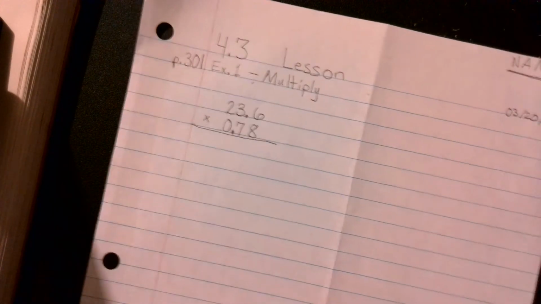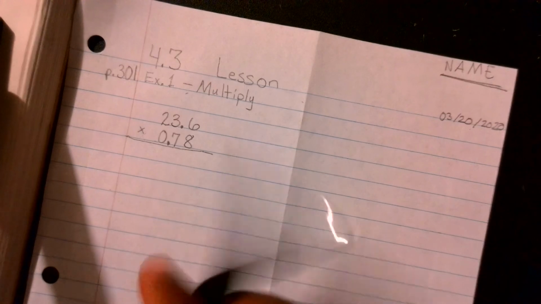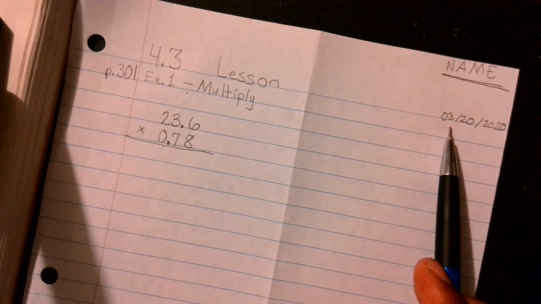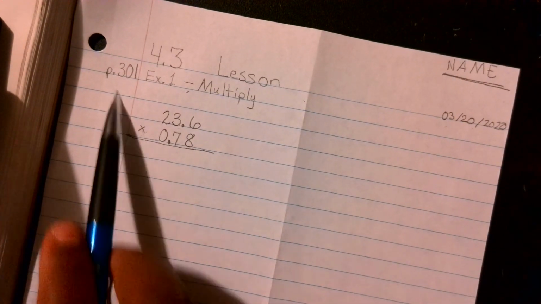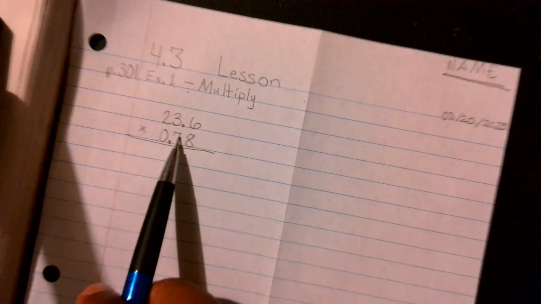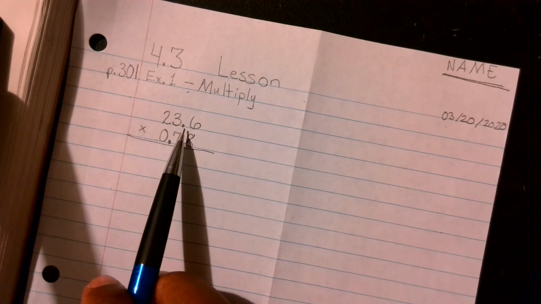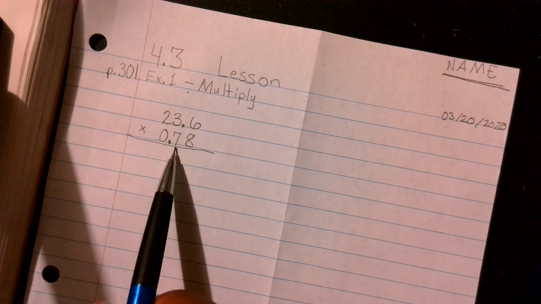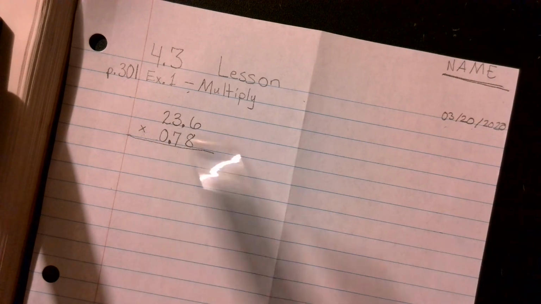Hola. Alright, so we're going to do 4.3, the lesson. Of course, your paper should be set up so that you have your name and the date here in the top corner. The page number. This is example 1, and it says to multiply 23 and 6/10 by 78 hundredths, okay?